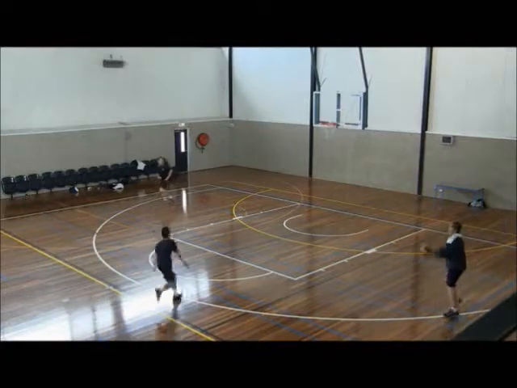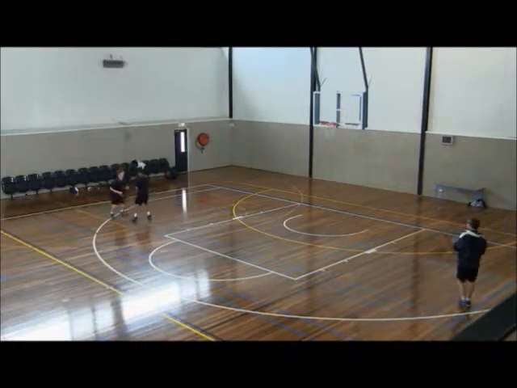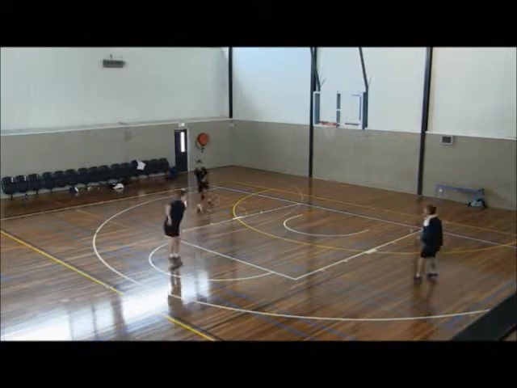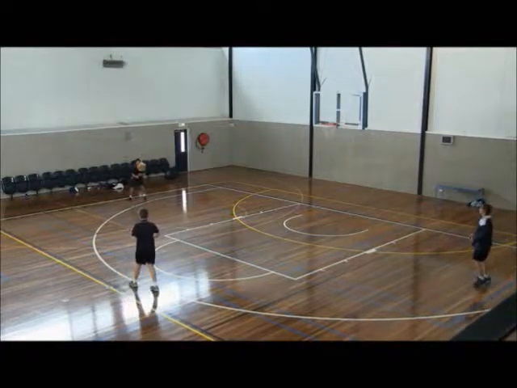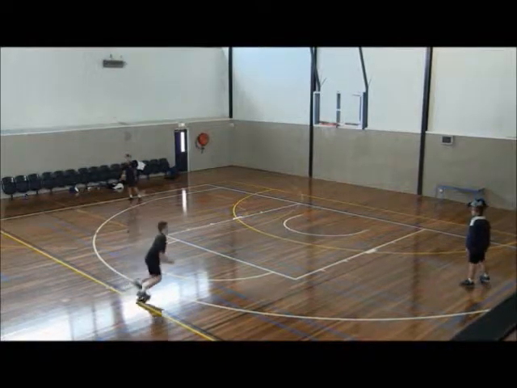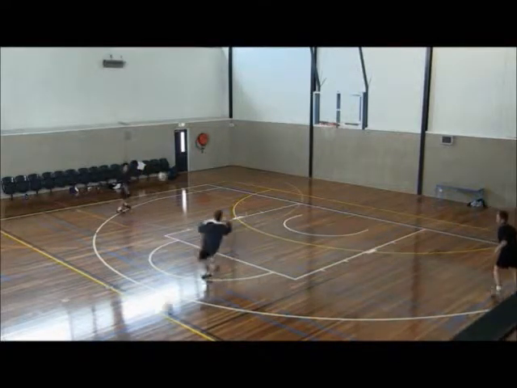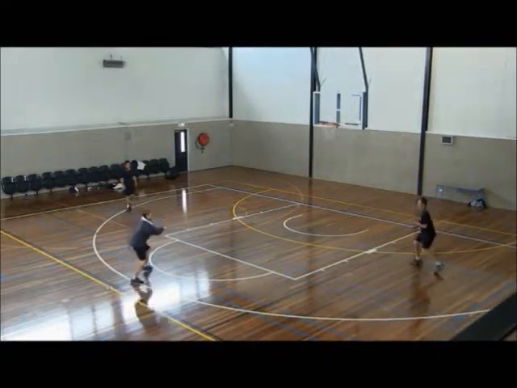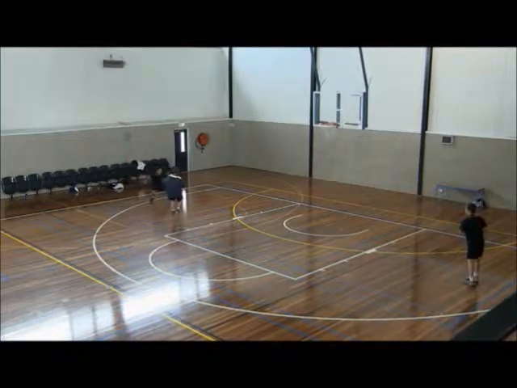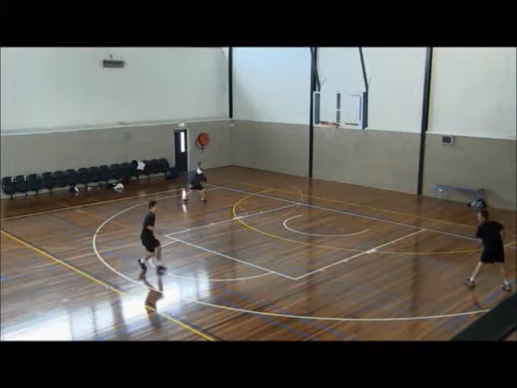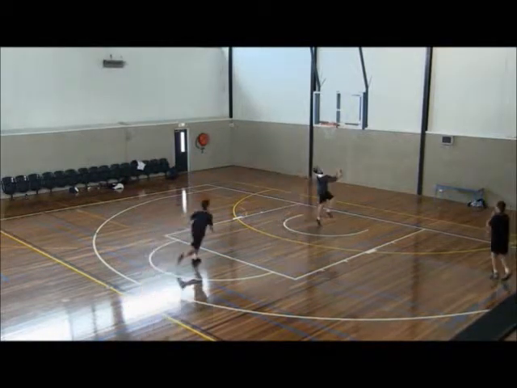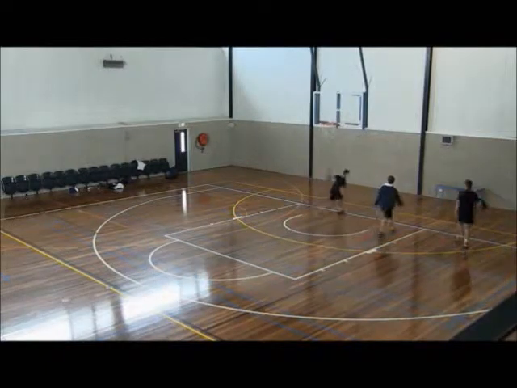Here we go, screen away. He cuts to the ball, the other kid cuts to the basket. That's good. We're going to go screen away again. Here we go. The kid should cut to the basket. You can see he's just standing there. Screen away again. Again, the other player who set the screen just stood there, but they're the ones who are more than likely going to be open if we execute that play properly.